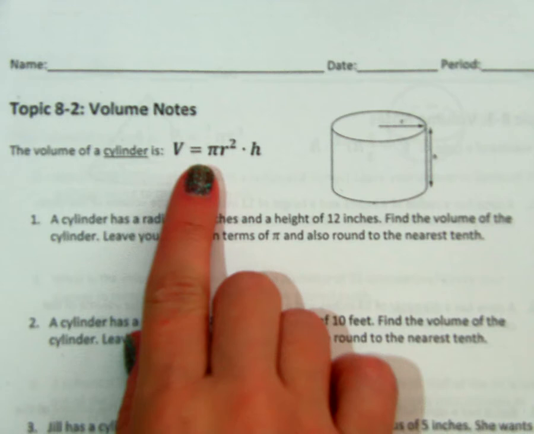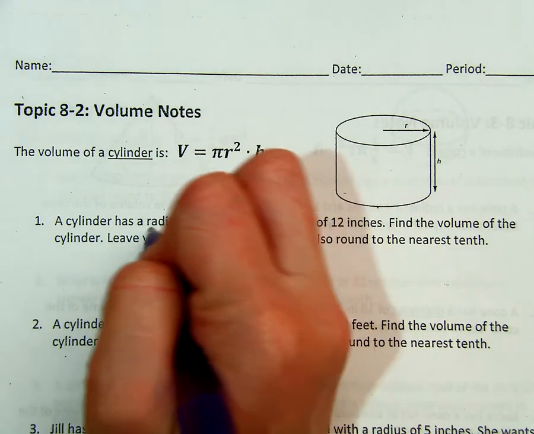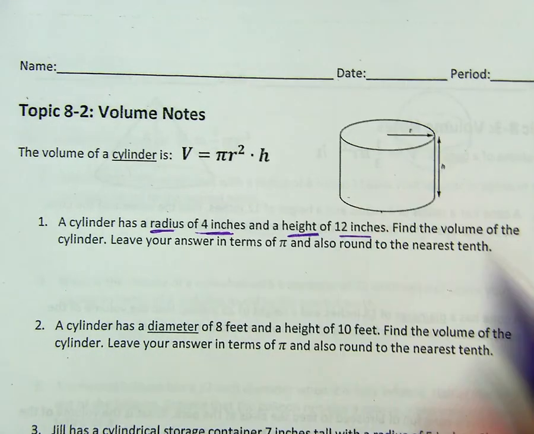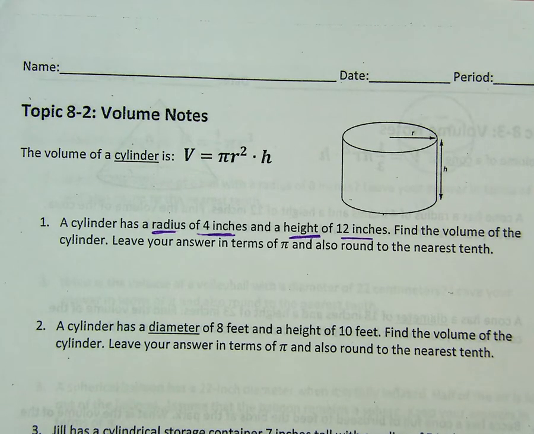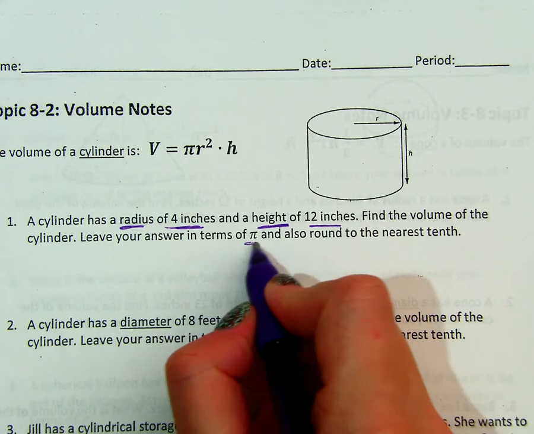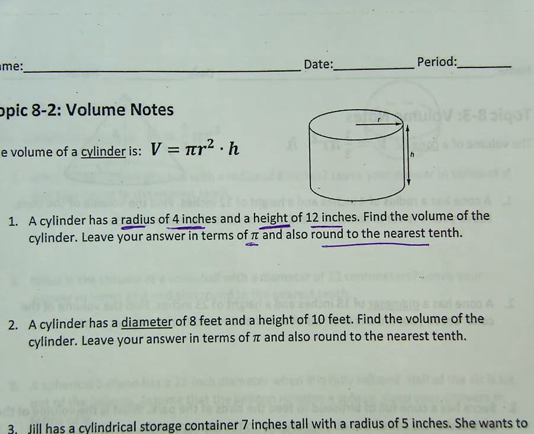So if we look at number 1, it says a cylinder has a radius of 4 inches and a height of 12 inches. Find the volume of the cylinder, leave your answer in terms of pi, and round to the nearest tenth. I'll talk about what that means in a minute. First thing we need is our formula.